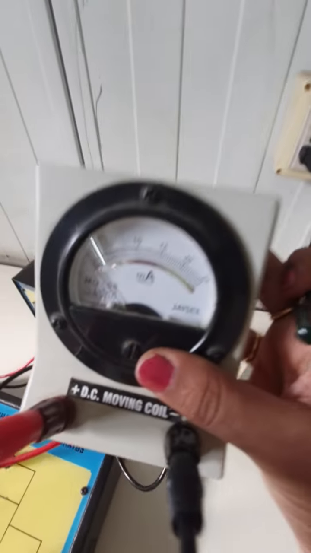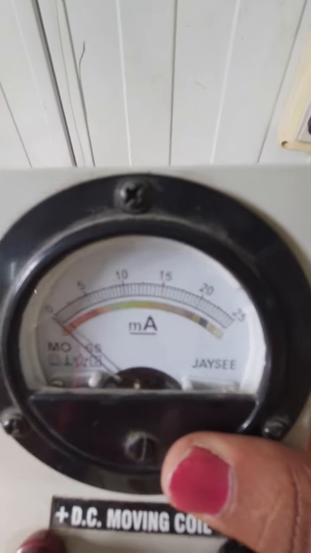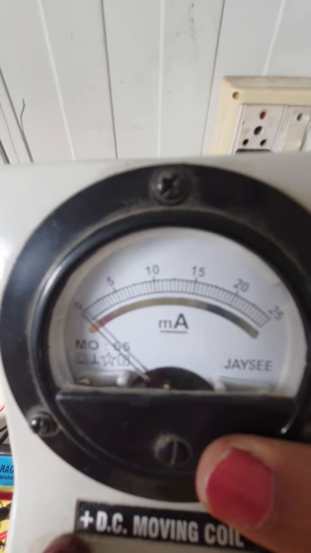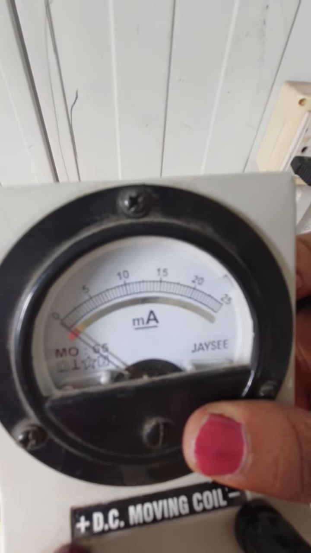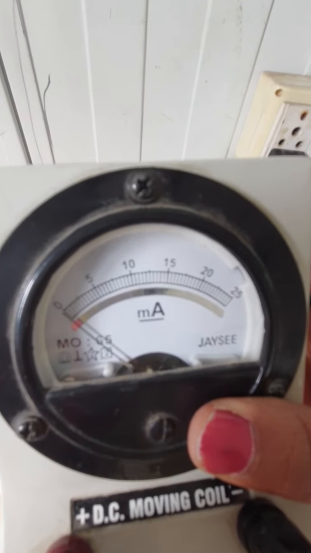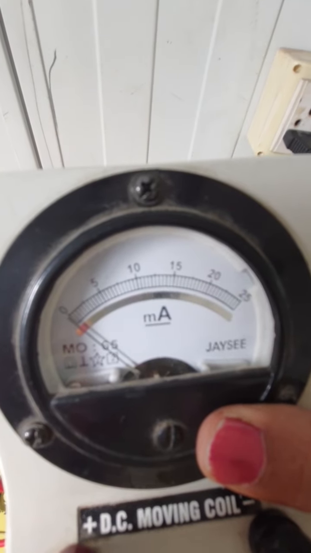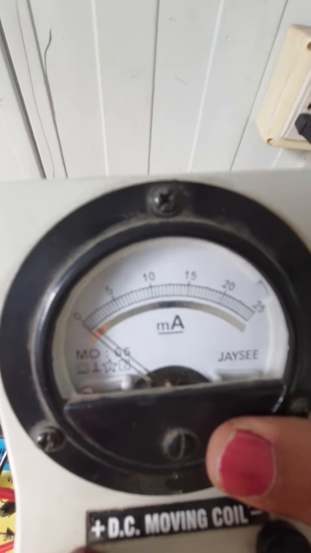So how to find the range and least count? Look here, the range of this ammeter is 0 to 25 milliampere. To find the least count, you can see here between 0 to 5 milliampere there are 10 divisions. So the value of one division will be 0.5 milliampere.